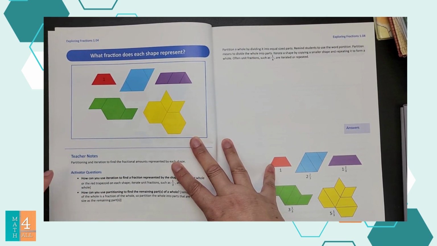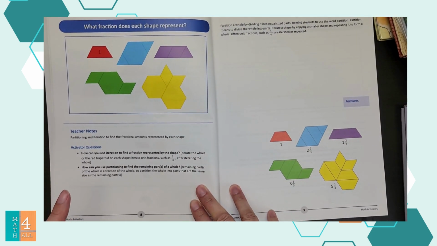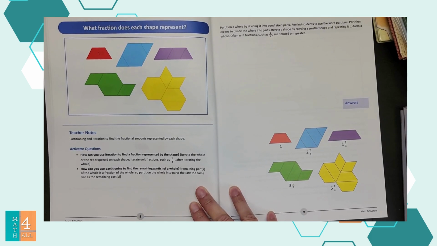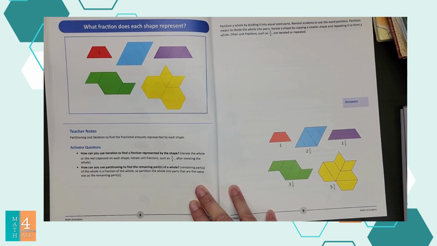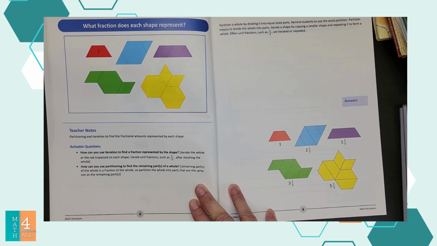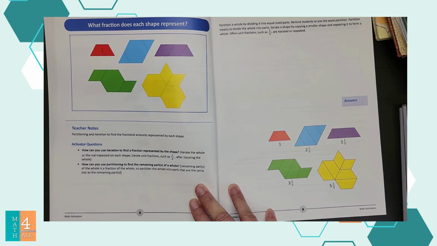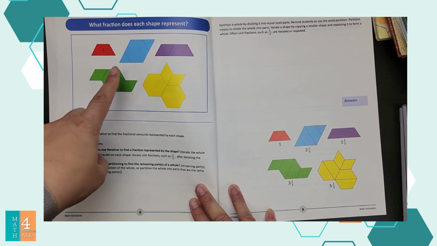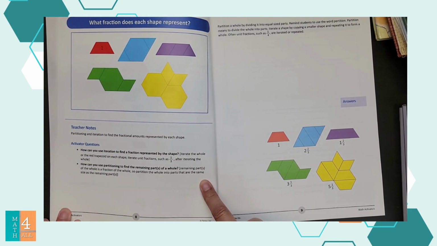values for 1. And you can see here in this section that the teacher notes are really important. It provides the kind of framework that we're working from and thinking about, okay, students are partitioning or iterating to find the fractional amounts. Partitioning is usually the go-to for students, and so we want to also focus on students who are iterating in order to find the answer of how much does each shape represent. You can see some additional questions that you can give if you would like.